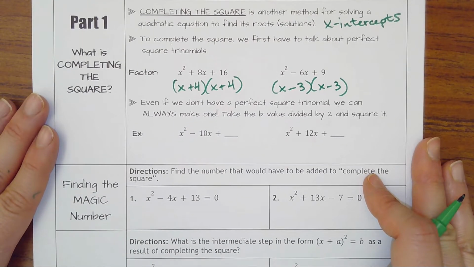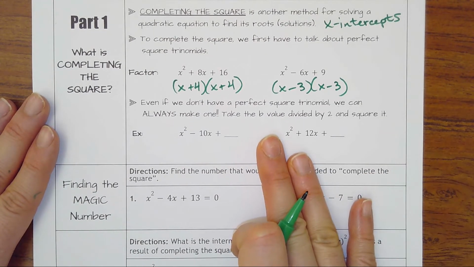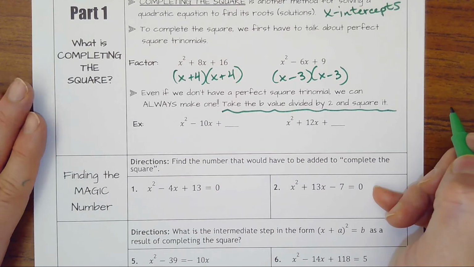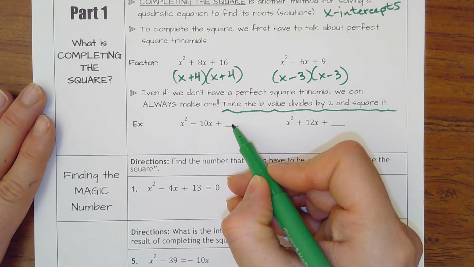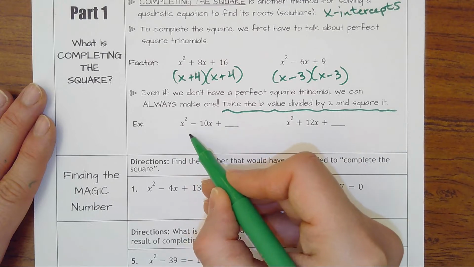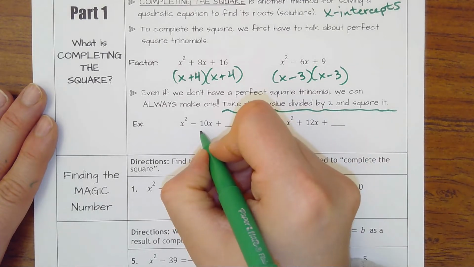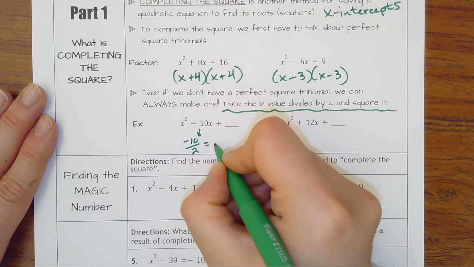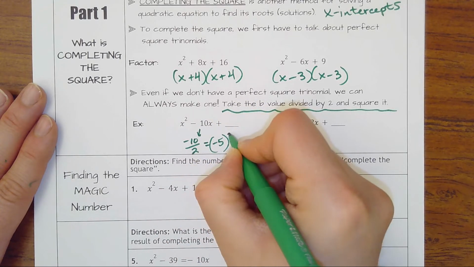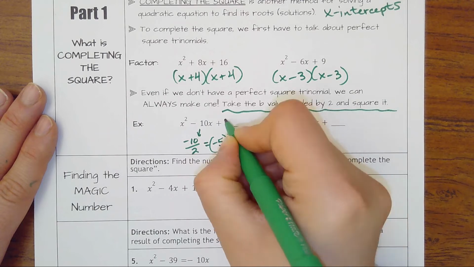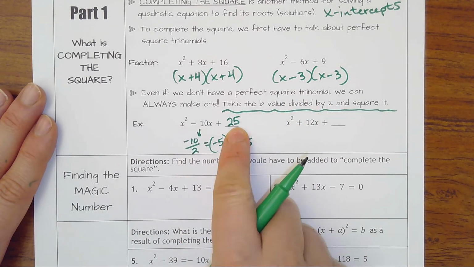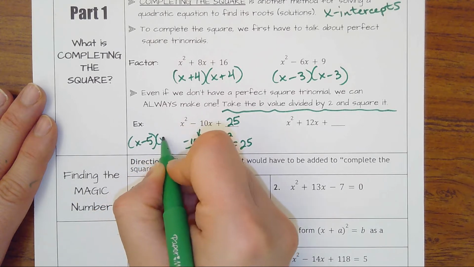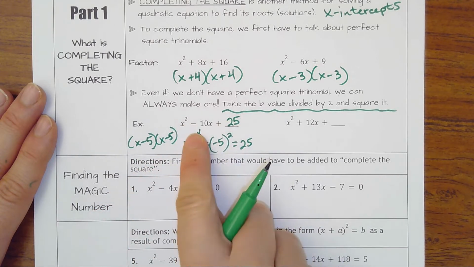So even if you don't have a perfect square trinomial, you can always make one. The way to do that is to take the b value divided by 2 and square it. So if I said what number needed to go into this blank to make this a perfect square trinomial, this is your b. So you take negative 10, you divide it by 2, which is negative 5, and then you square that number. That'd be 25. And so now this could be factored into x minus 5 times x minus 5. See how that would get that trinomial?